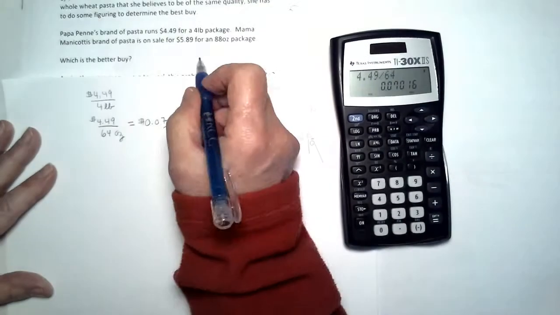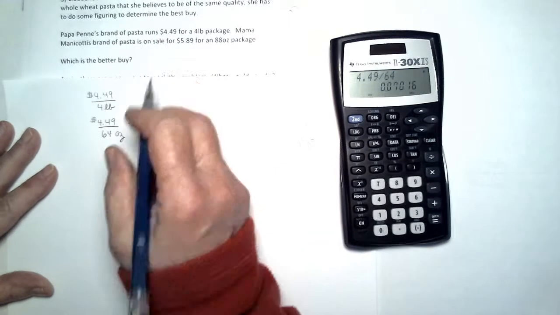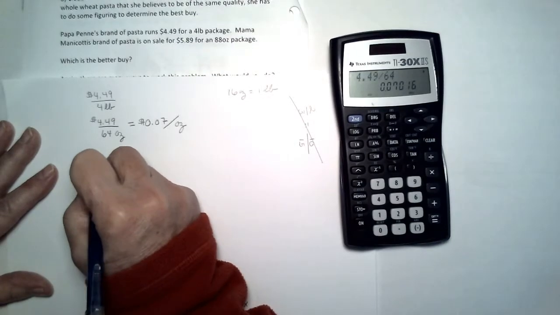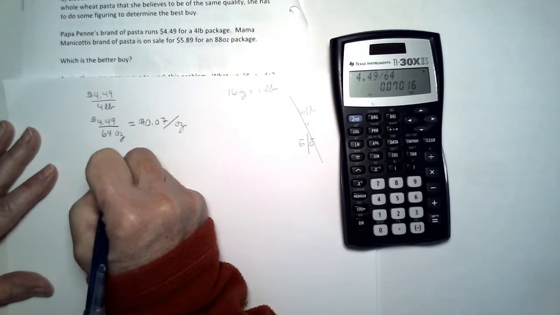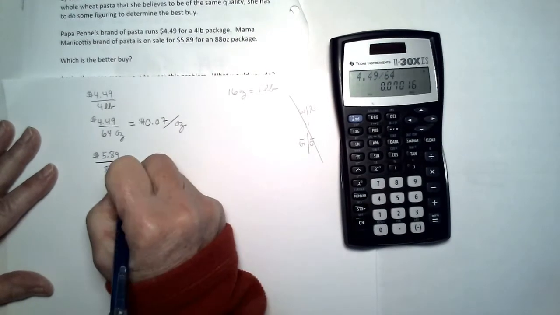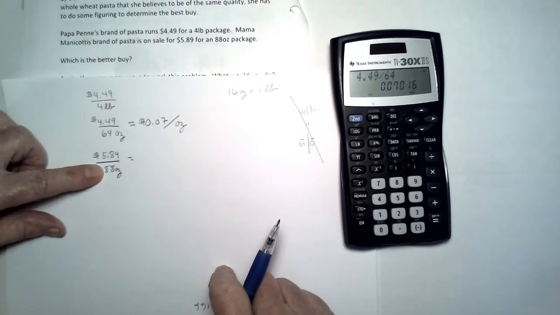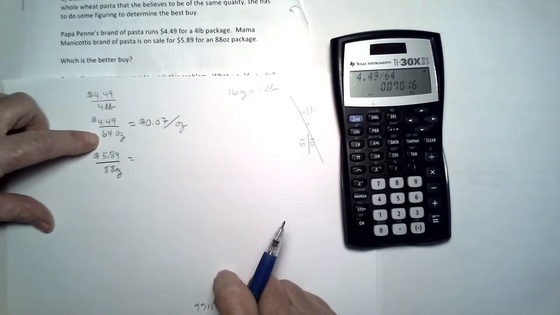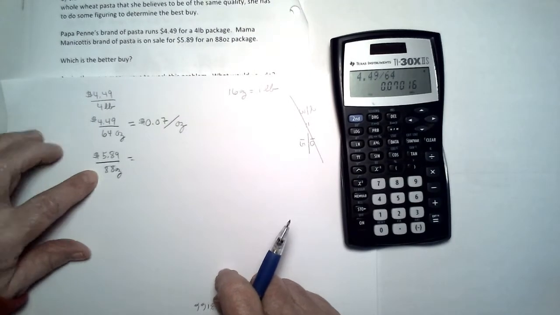All right, now let's get a unit price for Mama Manicotti's. So hers is $5.89 for 88 ounces. Let's get a unit price on that. We don't have to change it here because this guy was in pounds. We changed it to ounces. So this guy's already in ounces.